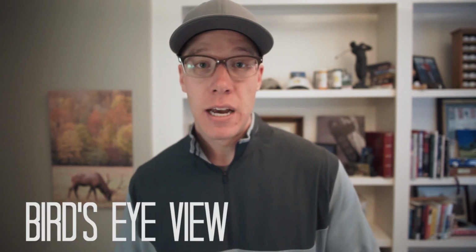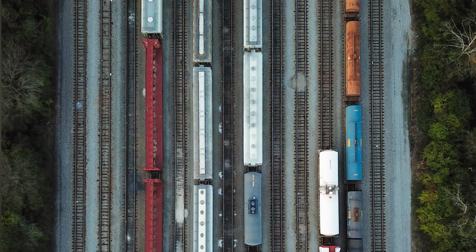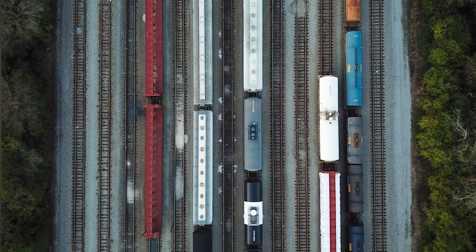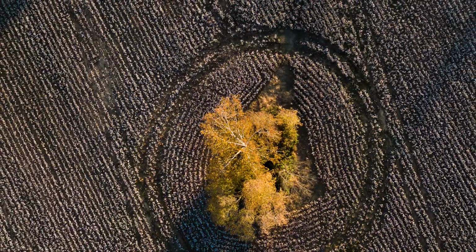Now, the third way that you can use your drone more effectively to create these amazing photographs is my personal favorite, and that's the bird's eye view perspective of different locations. This is where you have the camera on your drone looking directly down at whatever you're shooting. This creates some really interesting perspectives and really interesting subjects that you can shoot with your drone.